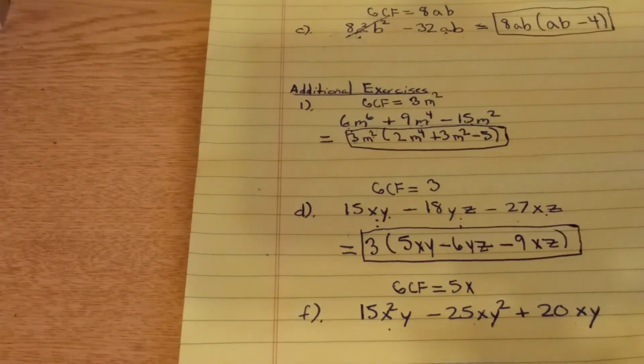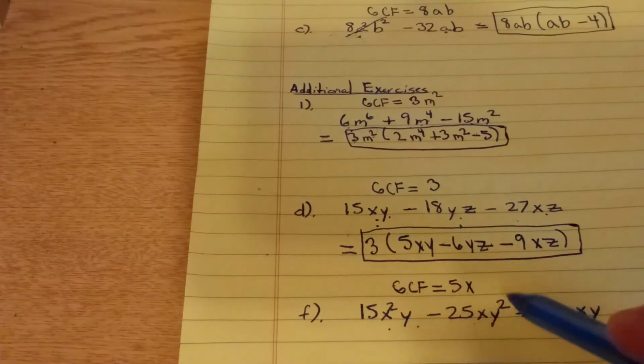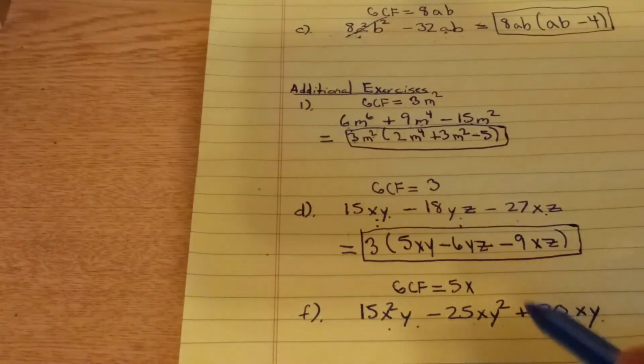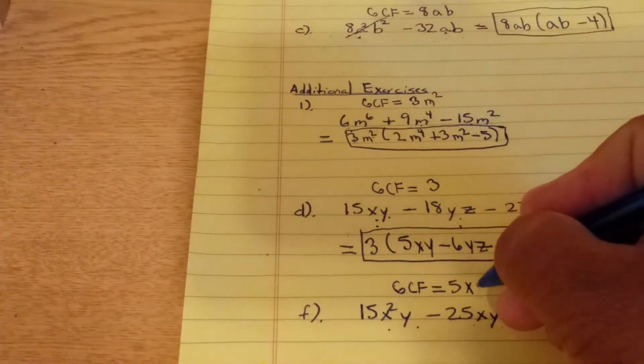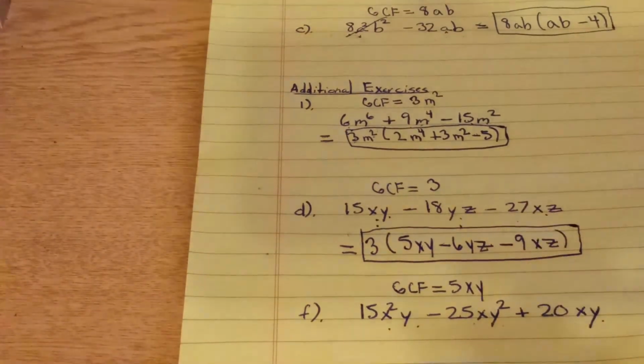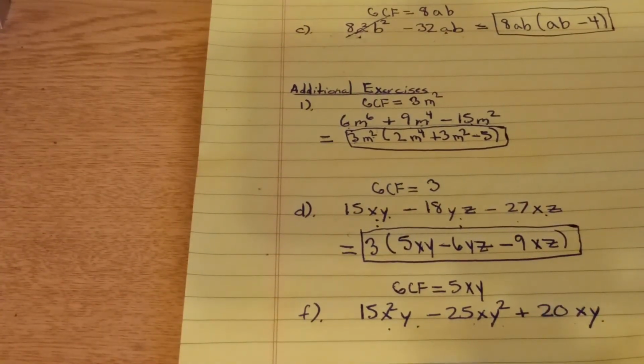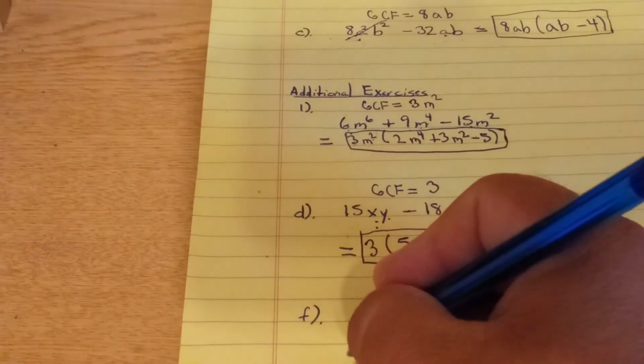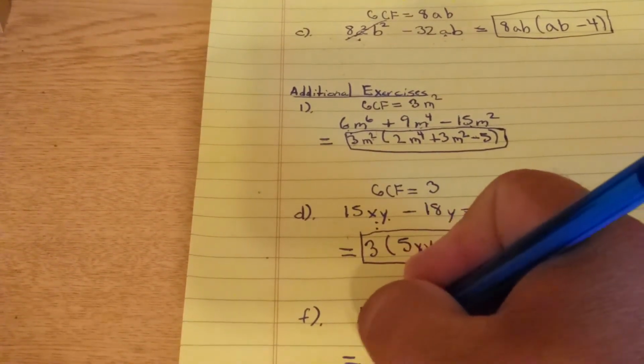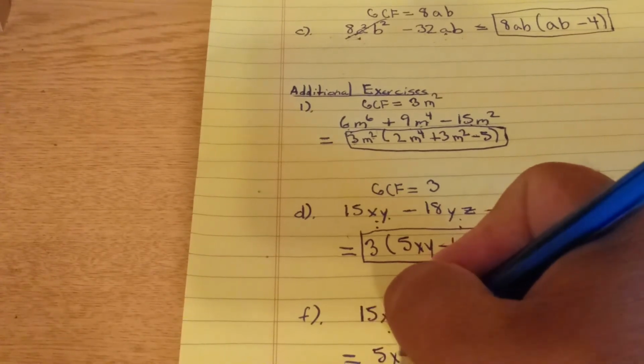The same thing with the y. All of them have y in common, so we're going to factor out the smallest power of the y, which is y. So that'll be your GCF for this one. The GCF will be 5xy. So that's what we're going to factor out. We're going to factor out the 5xy.